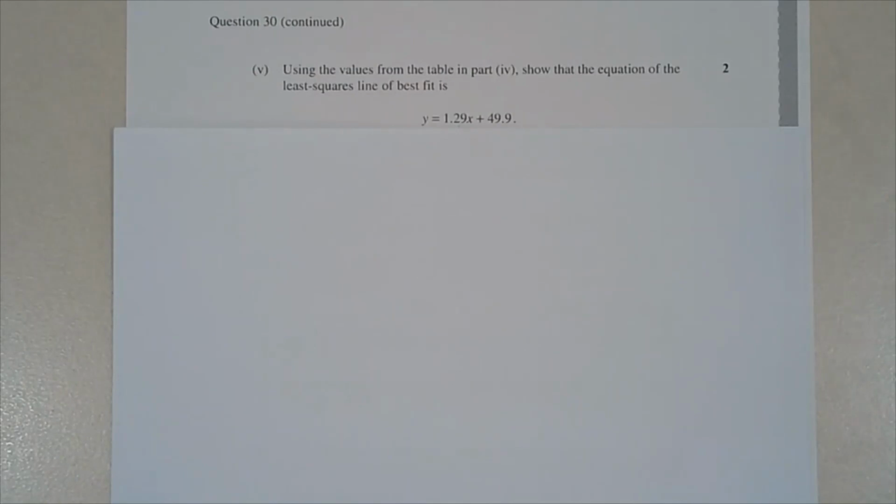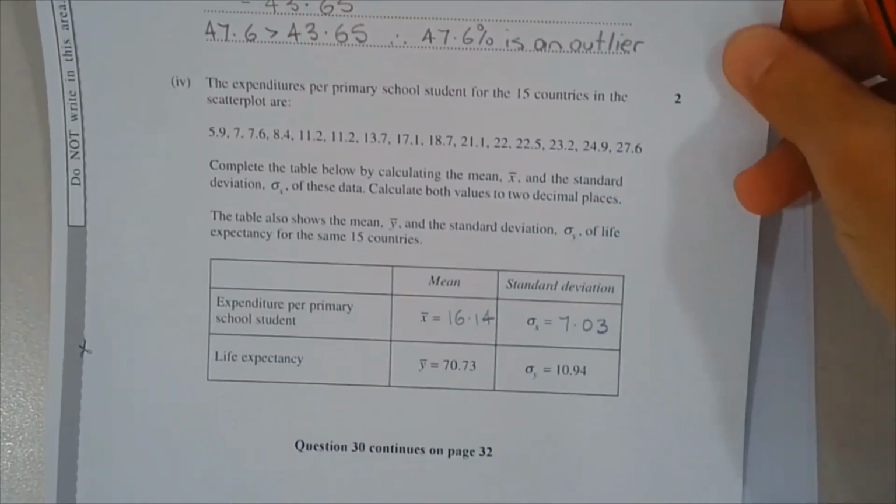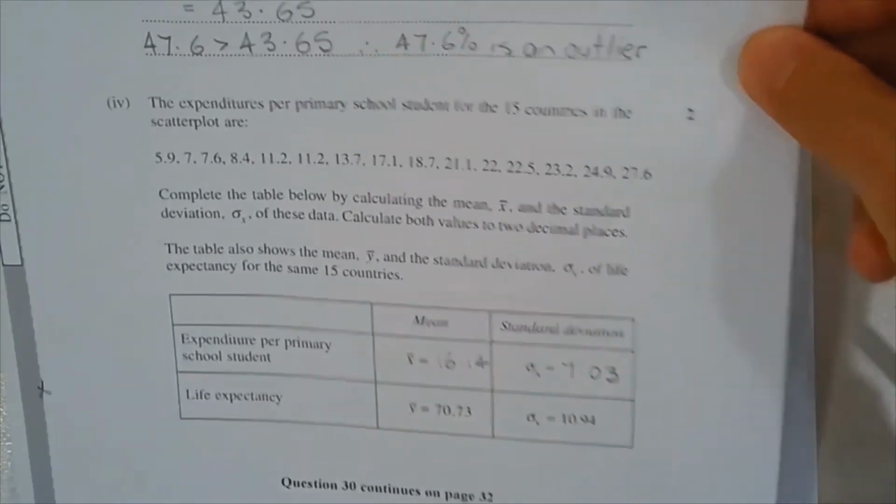Part 5. Using the values from the table in Part 4, show that the equation of the least squares line of best fit is y equals 1.29x plus 49.9. So here are the values from the table in Part 4.